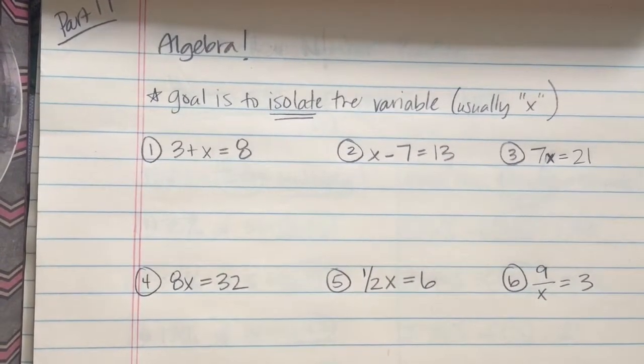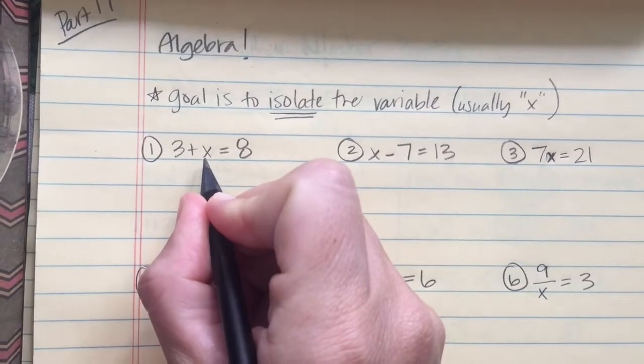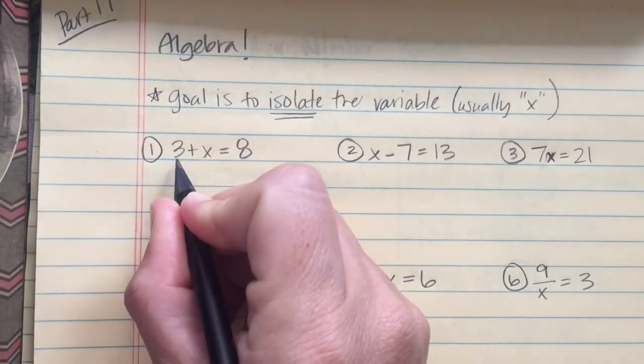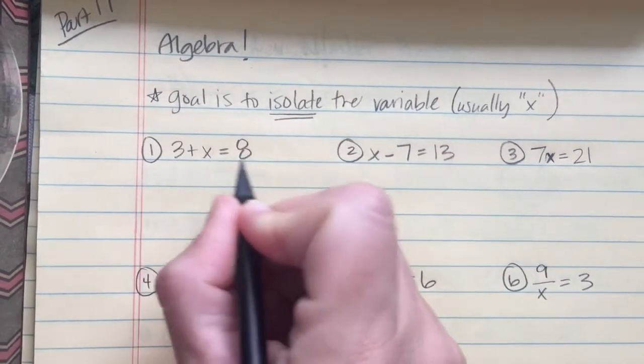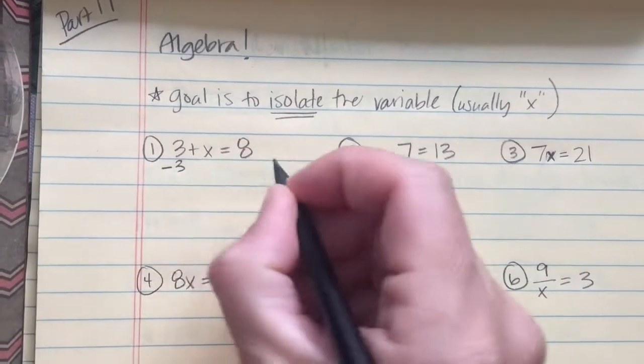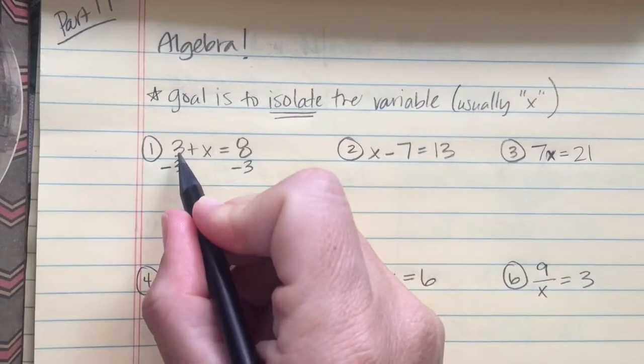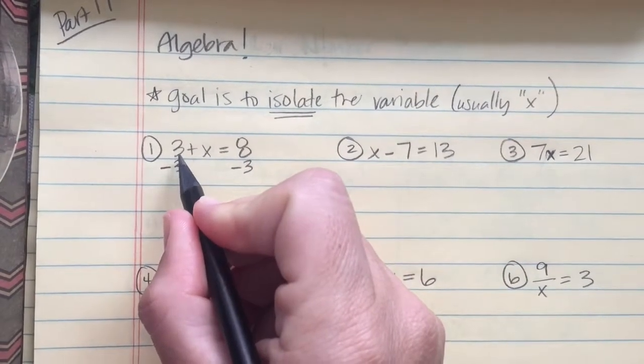And the number one rule with algebra is whatever you do to one side, you have to do to the other, okay? So to get x by itself, I need to get rid of this 3. So I'm going to move it to the other side by subtracting it. The reason that I'm subtracting it is because I'm essentially turning this 3 into a 0.